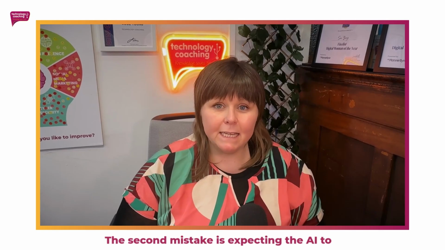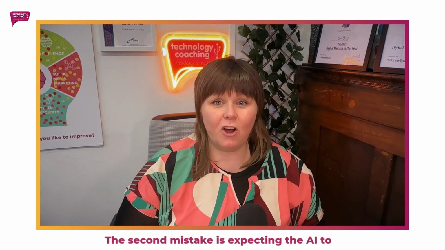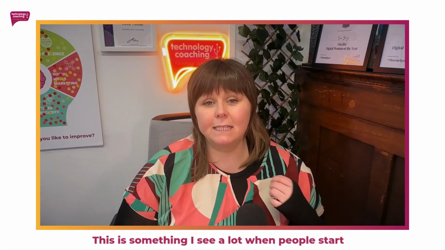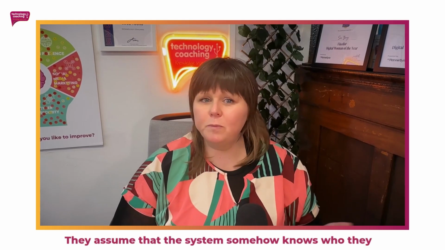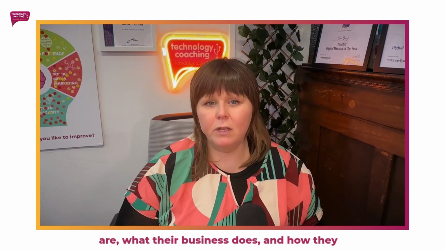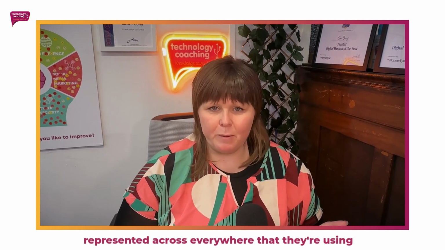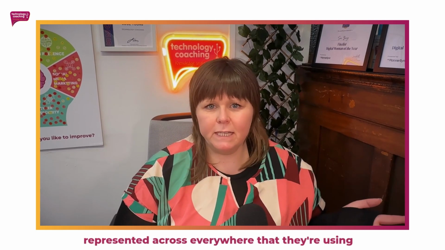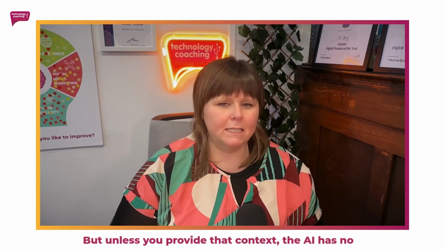The second mistake is expecting the AI to understand your business automatically. This is something I see a lot when people start experimenting with the AI tools, especially for content creation. They assume that the system somehow knows who they are, what their business does, and how they normally communicate. And sometimes they feel that that should be represented everywhere that they're using the AI tool as well. But unless you provide that context, the AI has no idea.